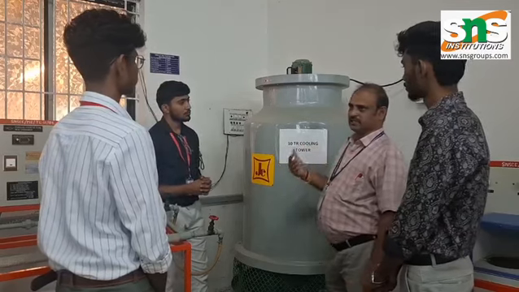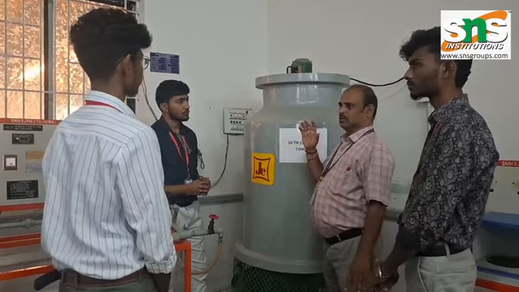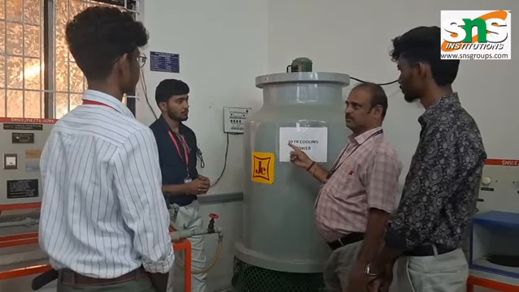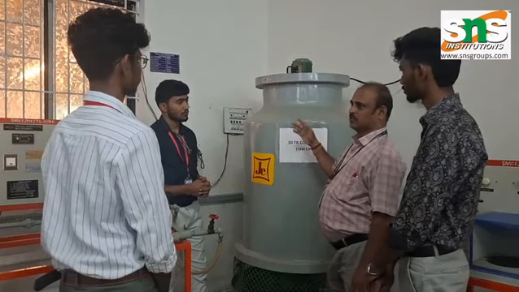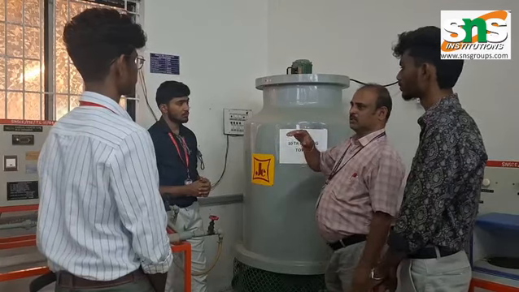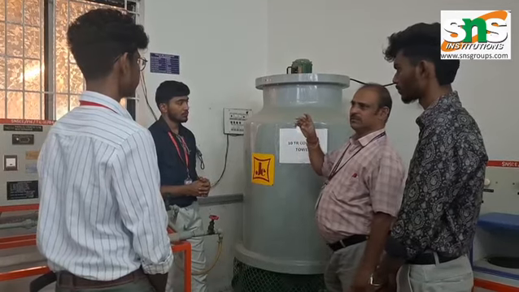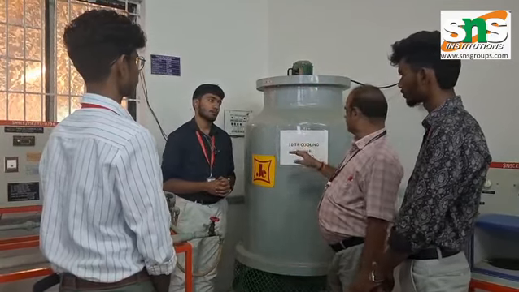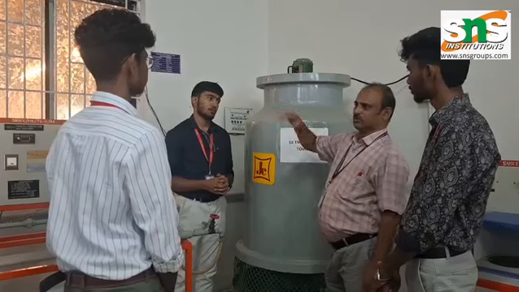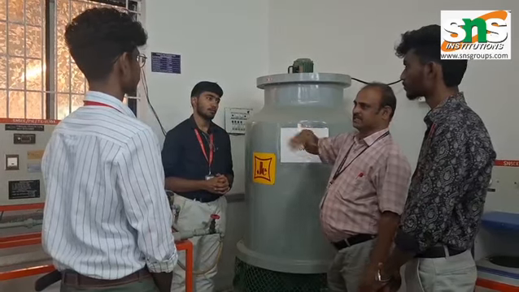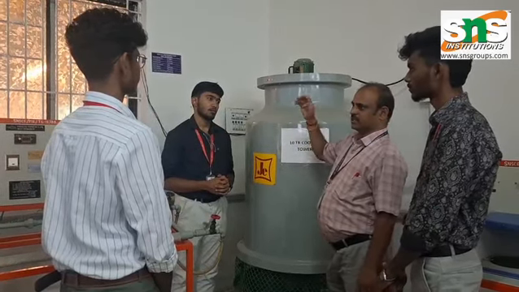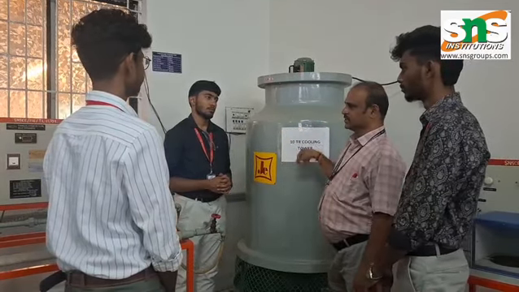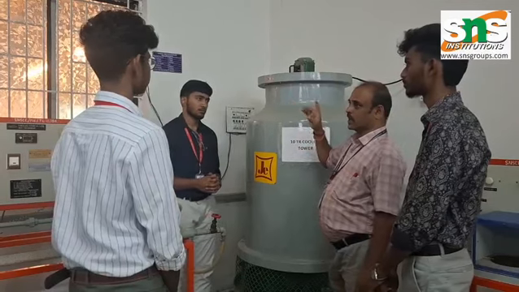In industry, actually, it has more capacity. Not only one cooling tower will be available. 10 or 20 cooling towers are available in industry. If you go to the Mettur thermal power station, you will see the cooling towers. A number of cooling towers are arranged in a series, where the water is cooled to a certain temperature and again it is circulated to the boiler.